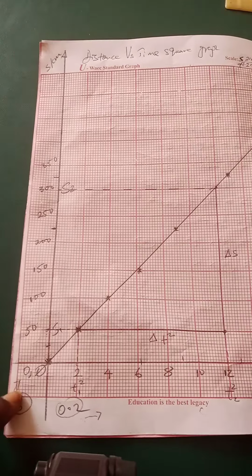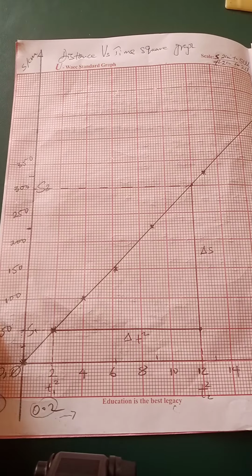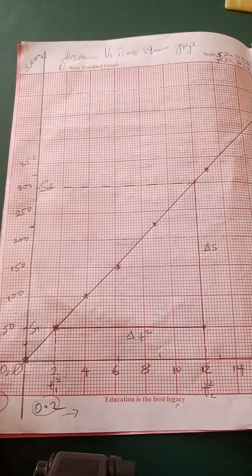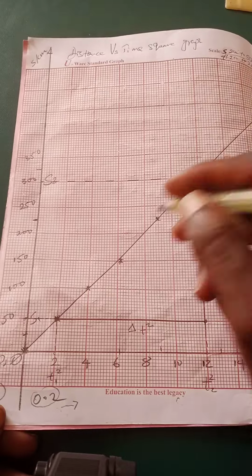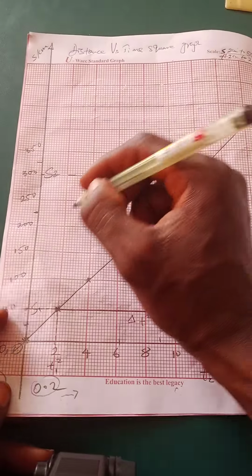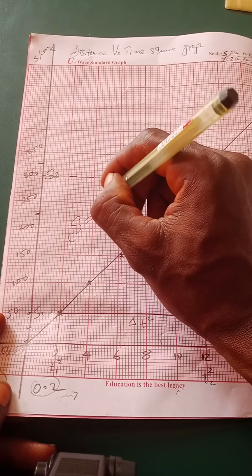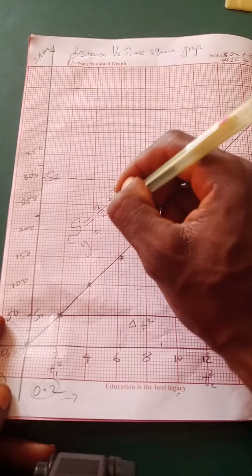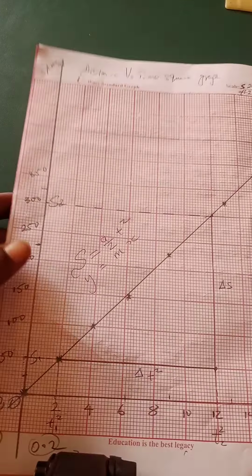The answer is yes. The acceleration is uniform because this is a straight line graph. Distance versus time square graph will give the acceleration of a moving object as well as a velocity-time graph. So this is the equation for this graph: we have s is equal to a over 2 t square, in the form of y is equal to mx.